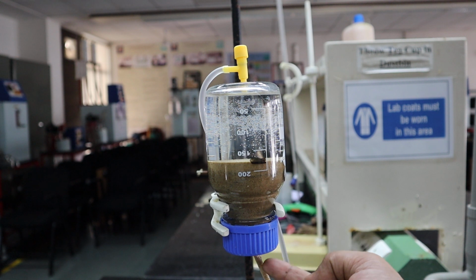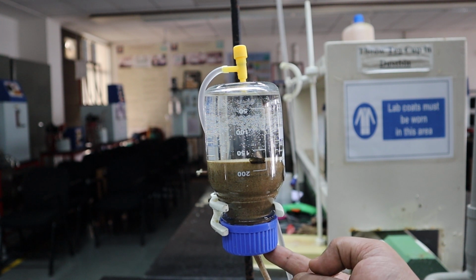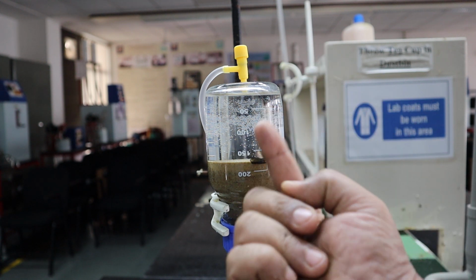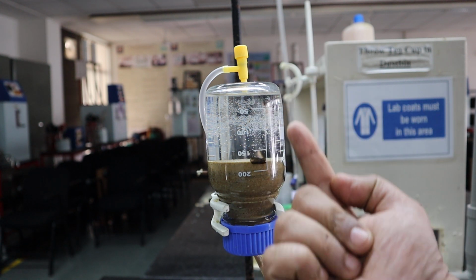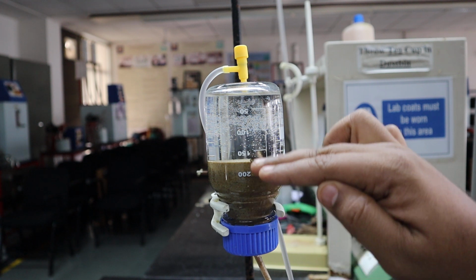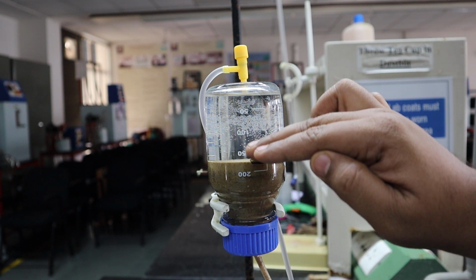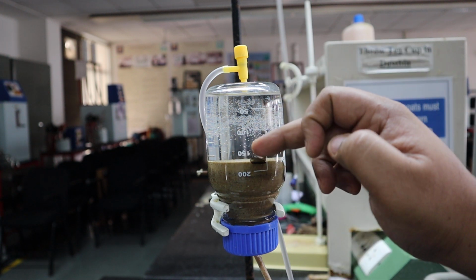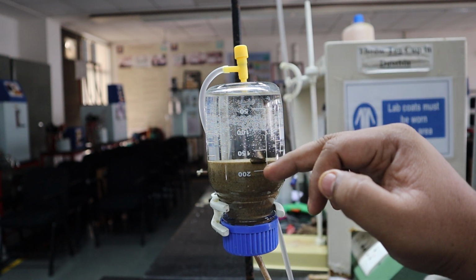The moment I pass the water with a certain velocity, what happens? The drag is going to get increased. If the drag increases, the sand particles will be lifted. After a certain height, you can observe that the sand, which is a solid, now behaves like a fluid.